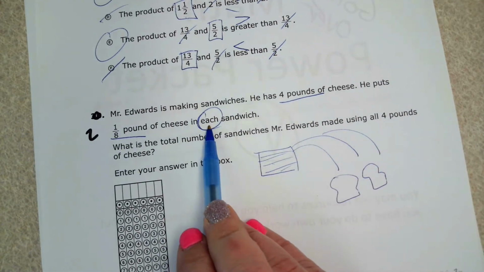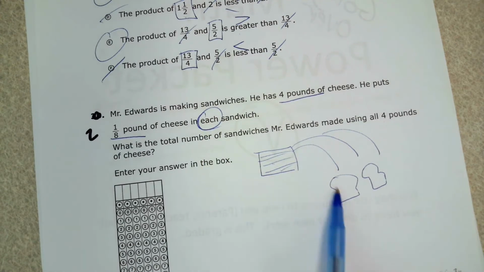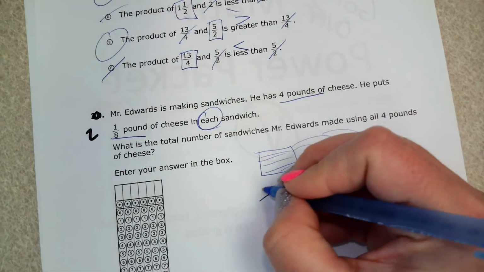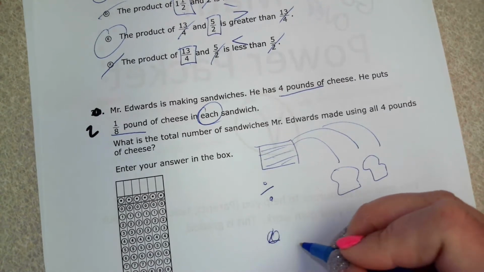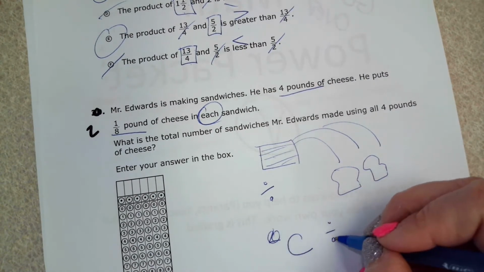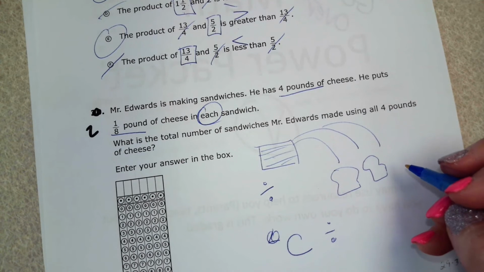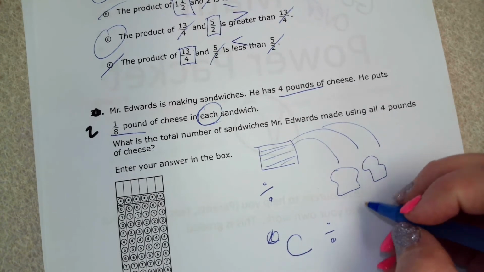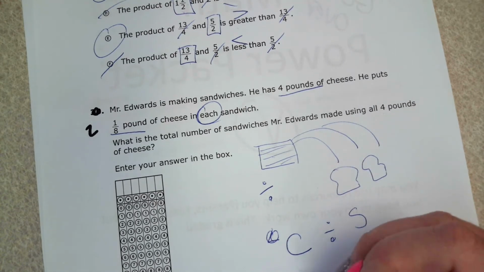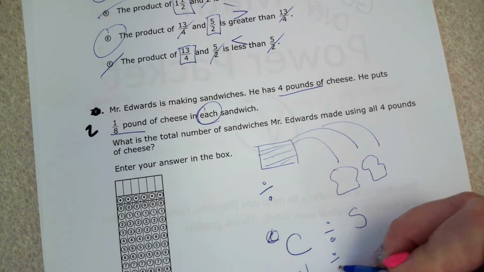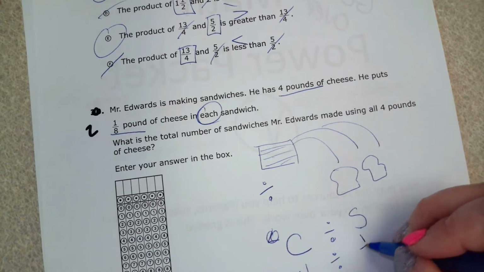We know it's going to be multiply or divide. Since our cheese is going to get smaller, it is divide. So we're going to say cheese divided by sandwiches. The cheese is 4 pounds, what we're starting with. We're dividing that into 1/8 per sandwich.